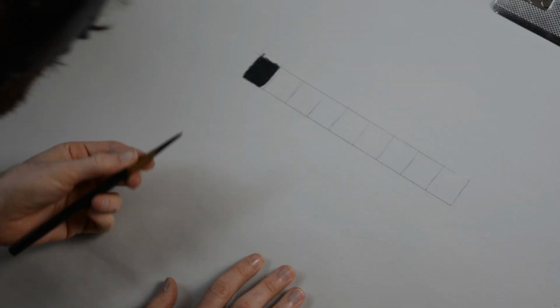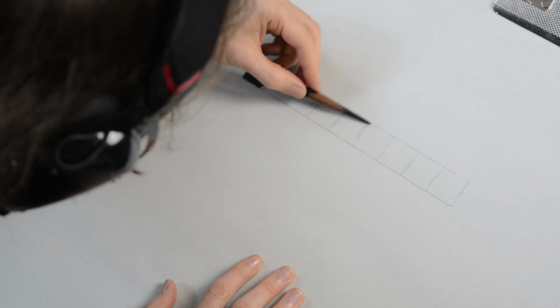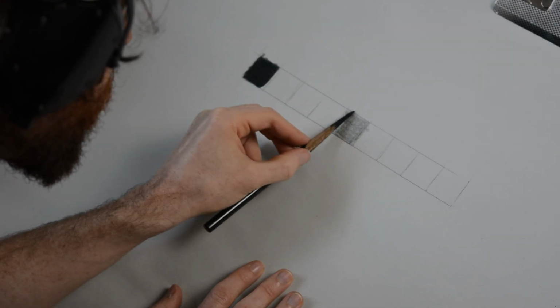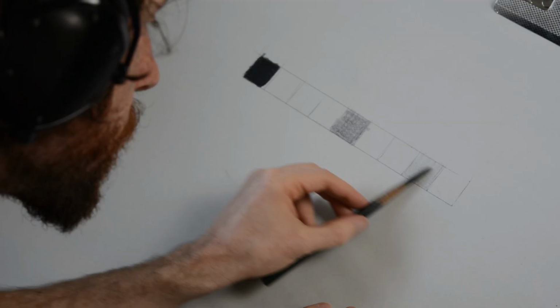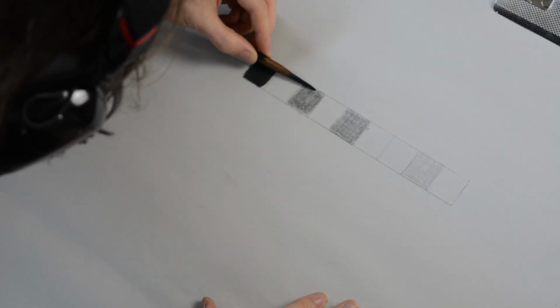After establishing the ends of my value range, I like to establish the middle gray next. This is just the way I've found that works for me. You don't have to do it in this order. Now I'll do the second lightest value. These are the lightest marks I can make with my medium. After that, I'll create a value that's halfway between the darkest value and the middle gray.